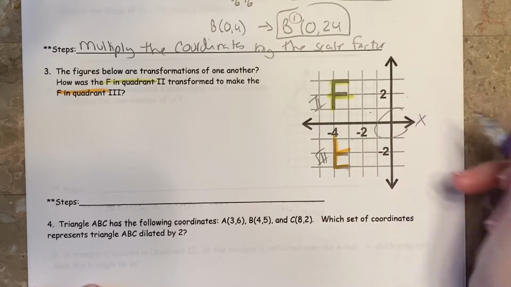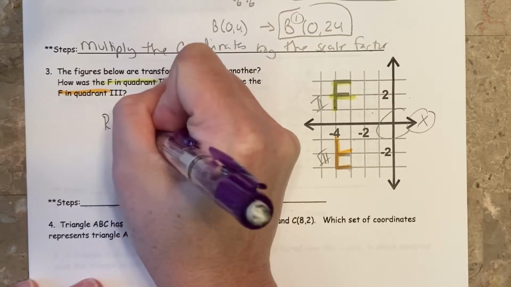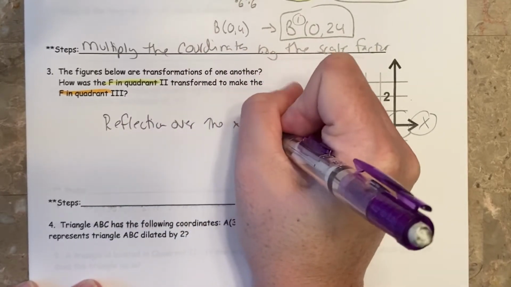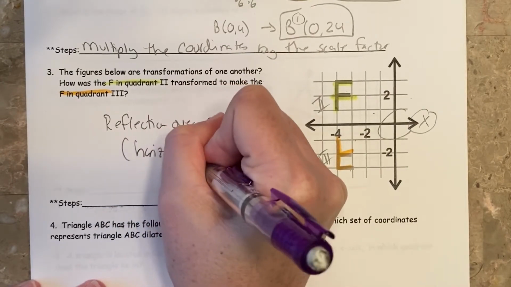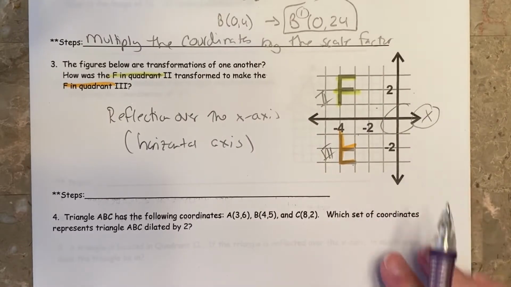And actually it's going to be just like the one above. It's going to also be reflection over the x-axis. Or if you want to call it the horizontal axis. Okay, that's going to be 4. Maybe I wrote that. That might be in the final.